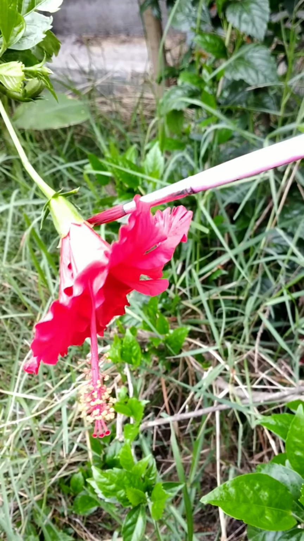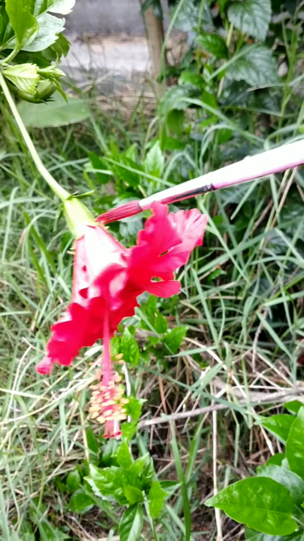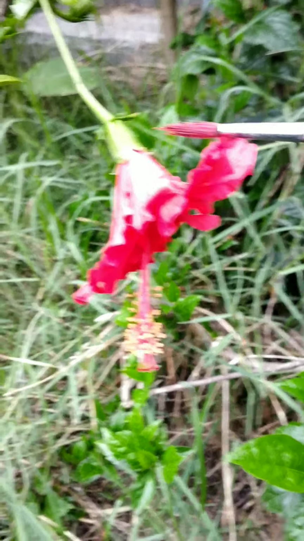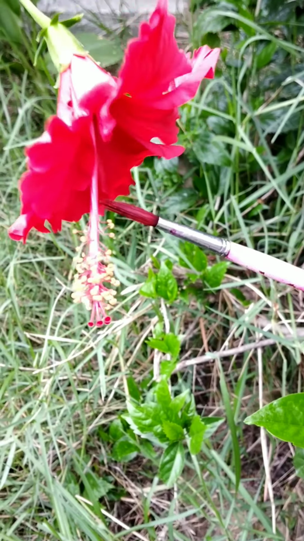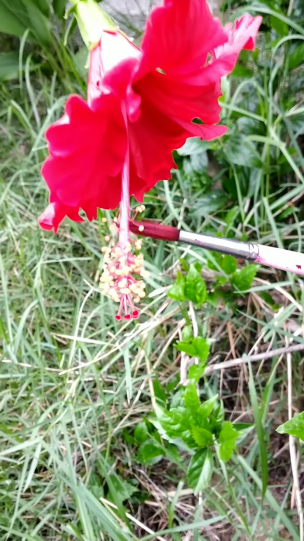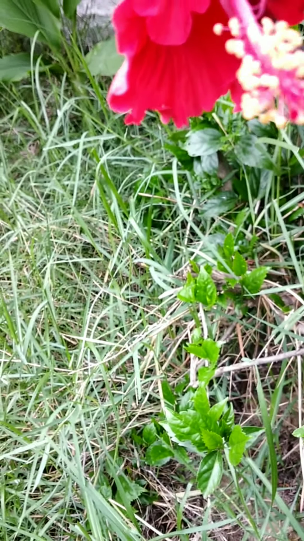Next is petals. Petals are the colorful part of a flower and all the petals are collectively known as corolla. The colorful petals attract the insects for pollination.